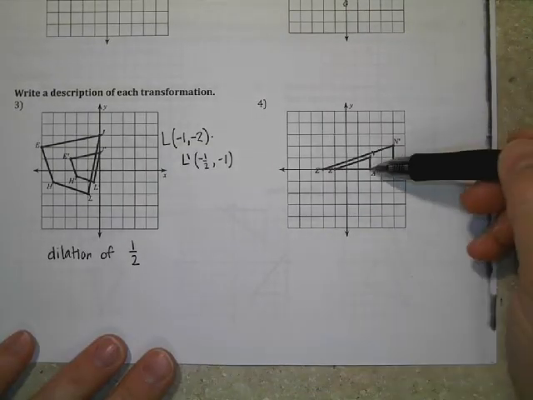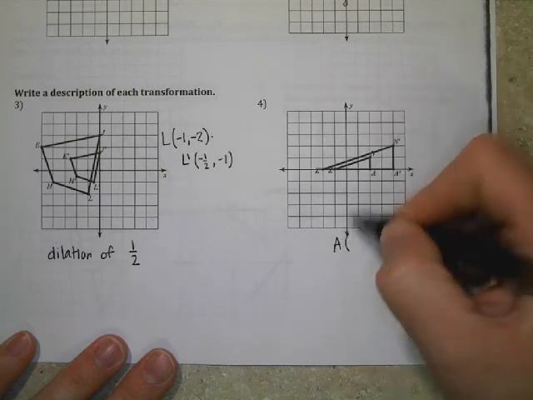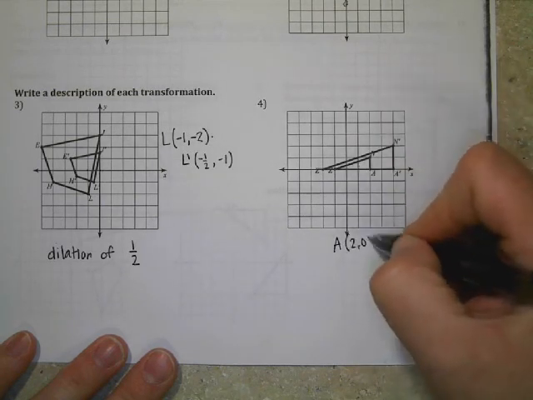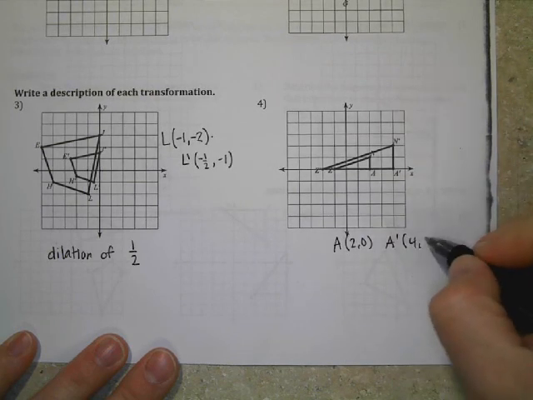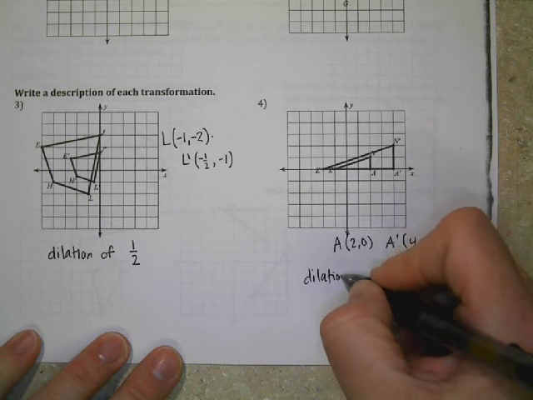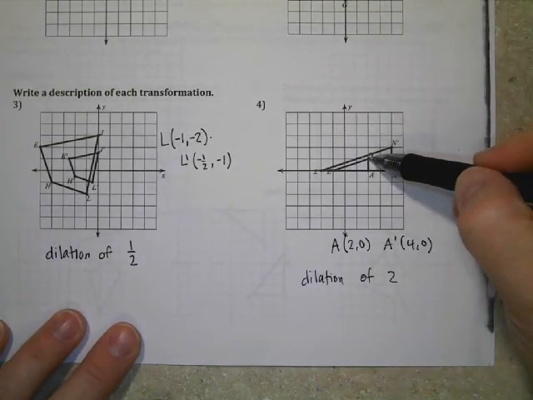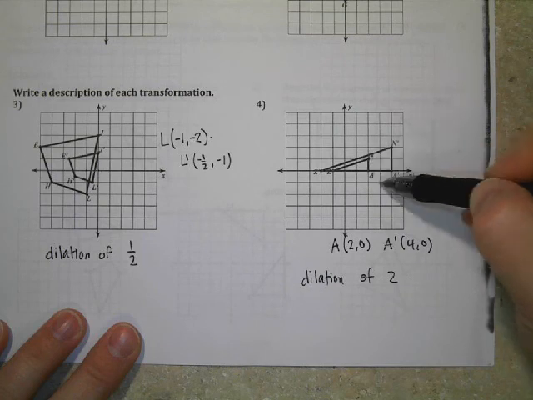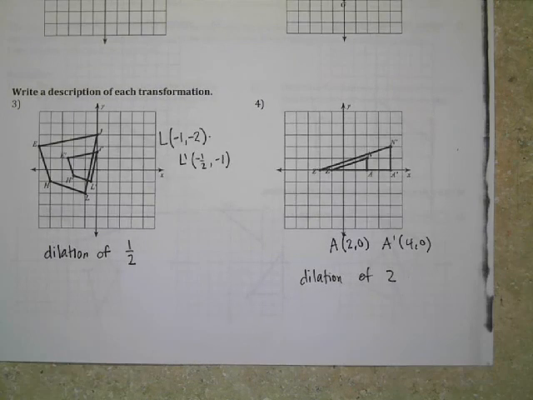Okay, and this one looks like we got bigger. Our A is here, A prime is here. So A is at 2, 0. A prime is at 4, 0. So that got twice as big. So dilation of 2. Here that makes sense because here we're at 1, 2. So then we should be at 2, 4, and we're at 2, 4 for N prime. So yep, we are correct.